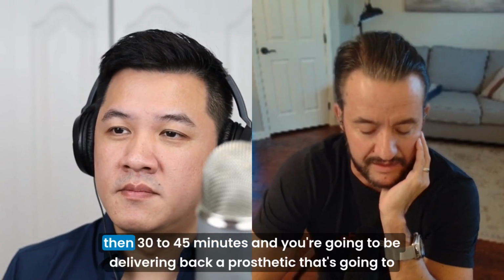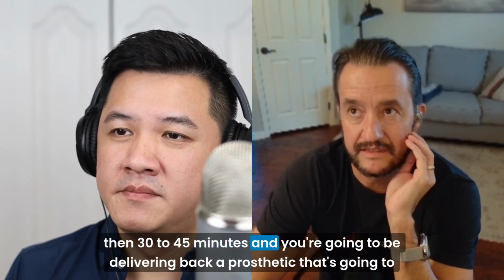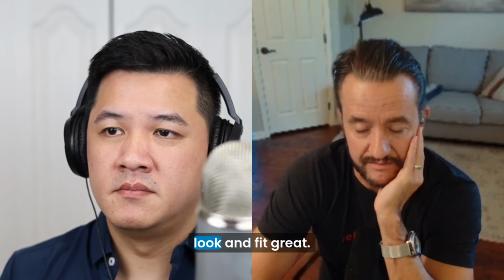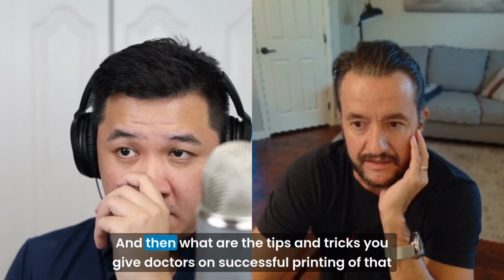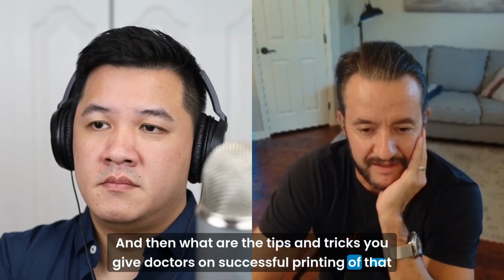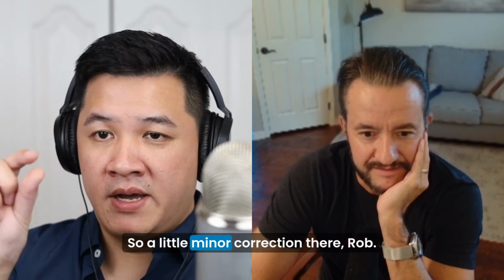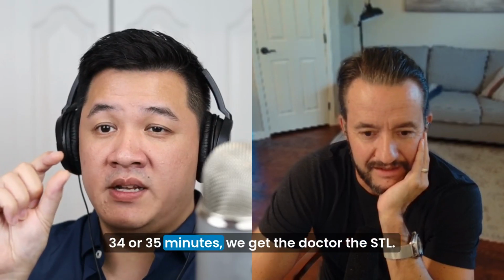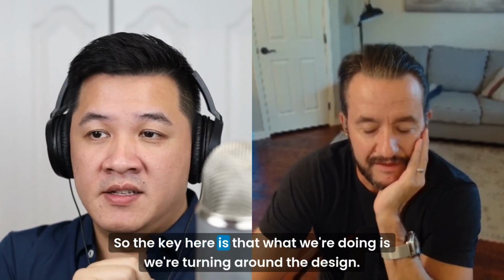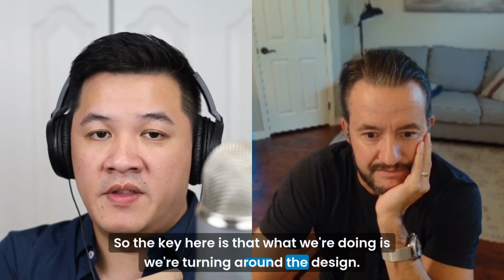That's amazing. So then 30 to 45 minutes and you're going to be delivering back a prosthetic that's going to look and fit great. And then what are the tips and tricks you give doctors on successful printing of that provisional? So a little minor correction there, Rob. 30 to 45 minutes, we get the doctor the STL. So the key here is that what we're doing is we're turning around the design.